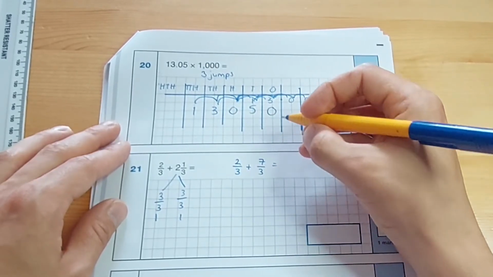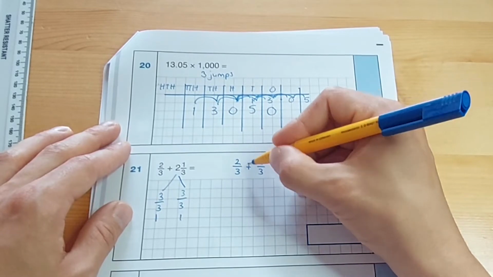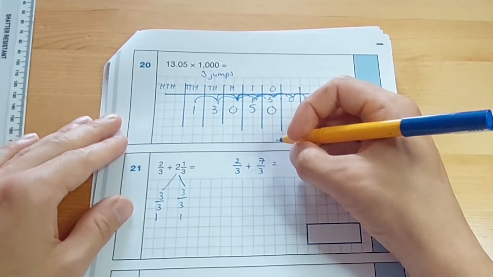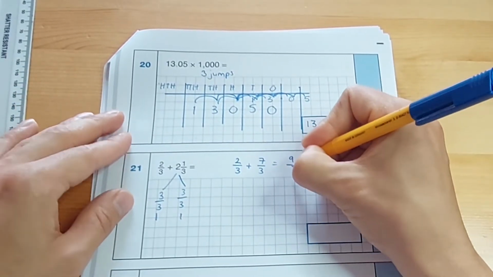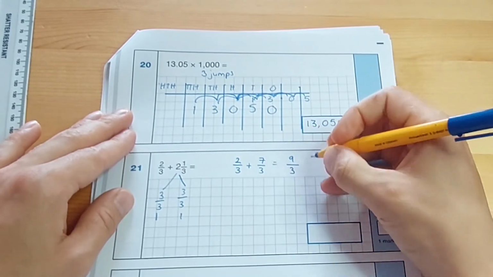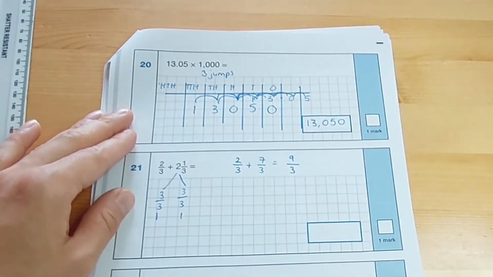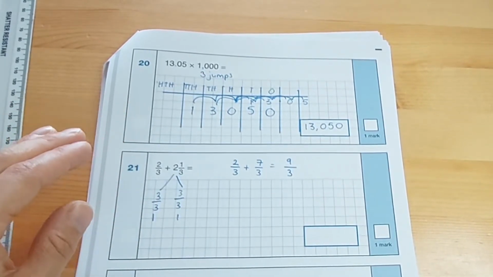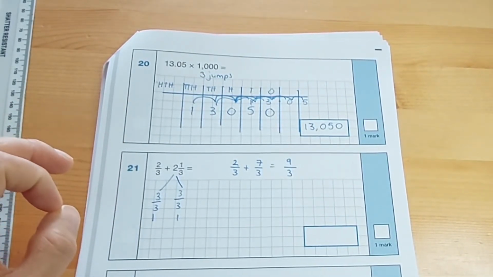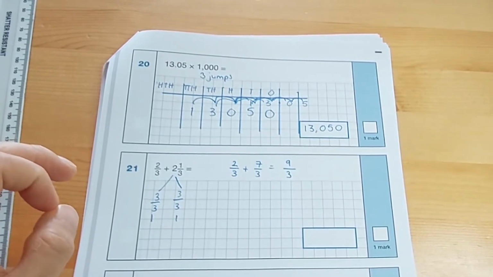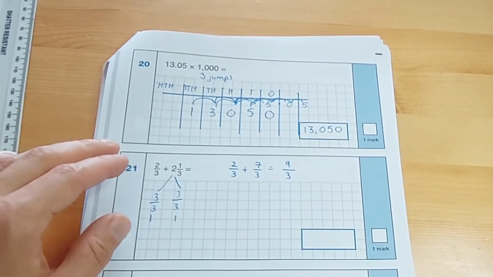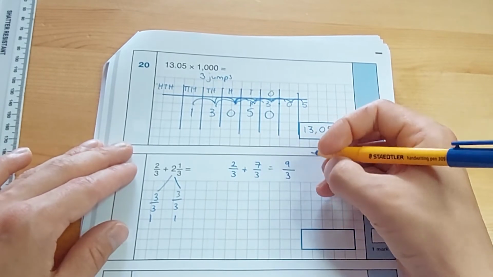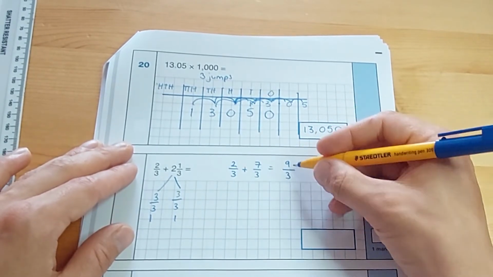And if we add those together, we've got 2 add 7 equals 9. So that's 9/3 altogether. Now, I'm sure with this question, we want to be accepting equivalent fractions. So 9/3. Let's see how many wholes is that then?